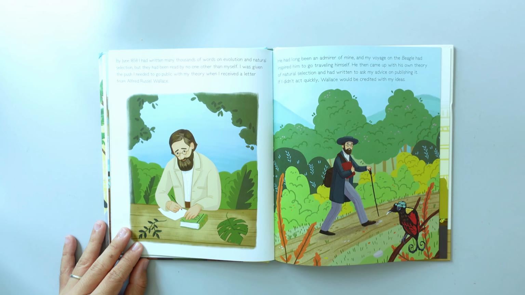By June 1858, I had written many thousands of words on evolution and natural selection, but they had been read by no one other than myself. I was given the push I needed to go public with my theory when I received a letter from Alfred Russel Wallace. He had long been an admirer of mine, and my voyage on the Beagle had inspired him to go traveling himself. He then came up with his own theory of natural selection and had written to ask my advice on publishing it. If I didn't act quickly, Wallace would be credited with my ideas.